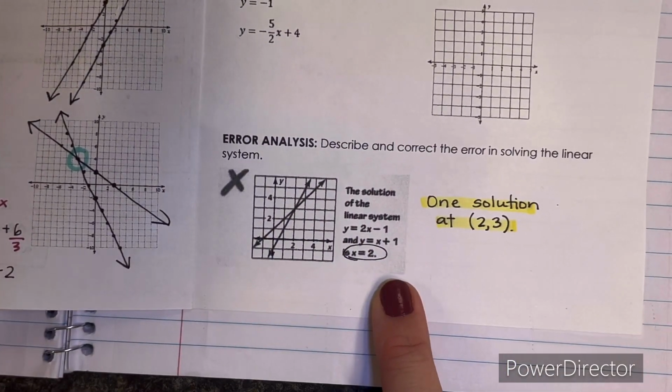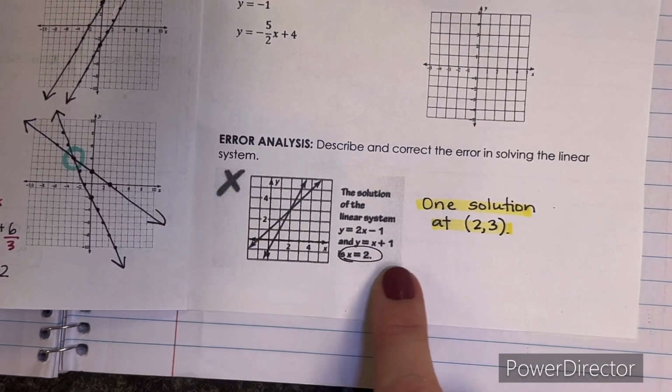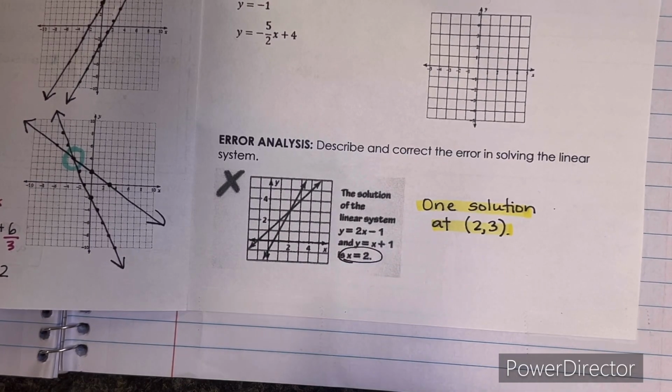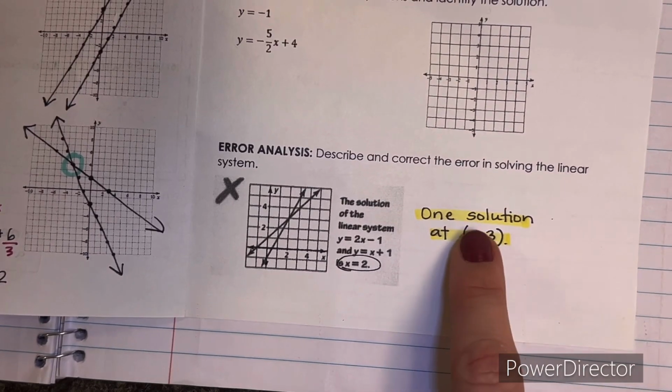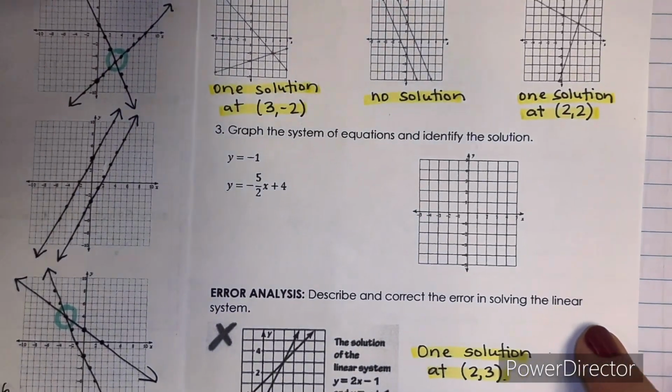And then the error analysis question, the only issue, the graphs were great. They were in the right spots. The only issue was this x = 2. When you are naming a solution to a system of equations, it really needs to be an ordered pair. So you need to include the whole thing, the x and the y value. So 2, 3.